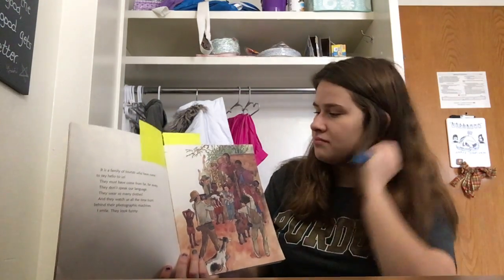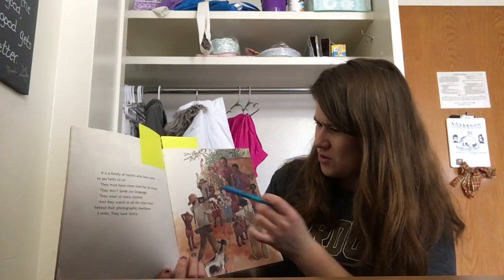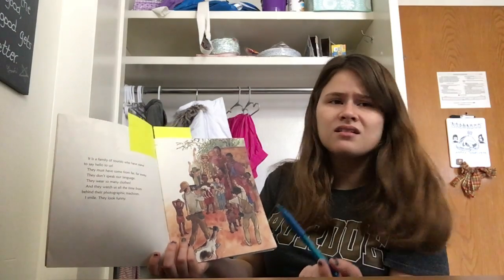Why don't we look at our picture? So what do we see? So we have Mato right there and his family, right? But who are all these people? Do they look like they're from Africa? Are they wearing the same kind of clothing? No, exactly. So it seems like they've come from a different place, right?